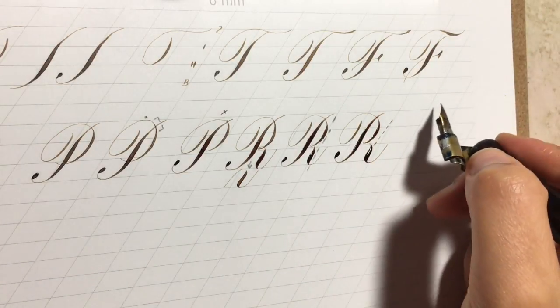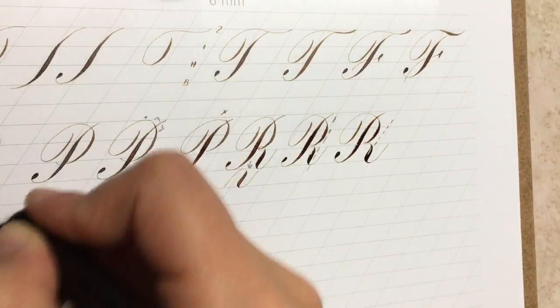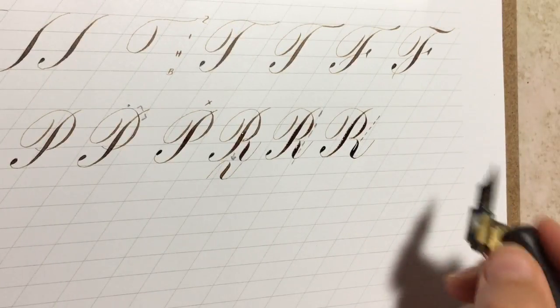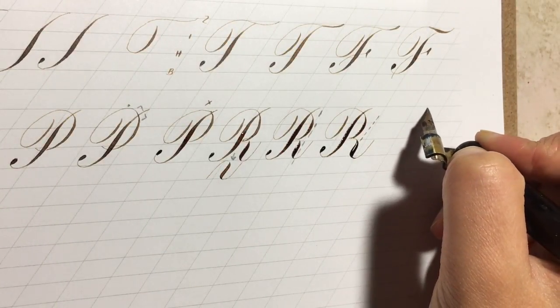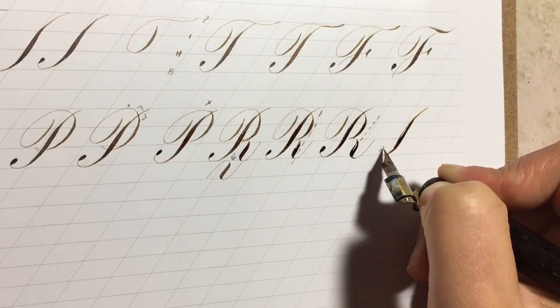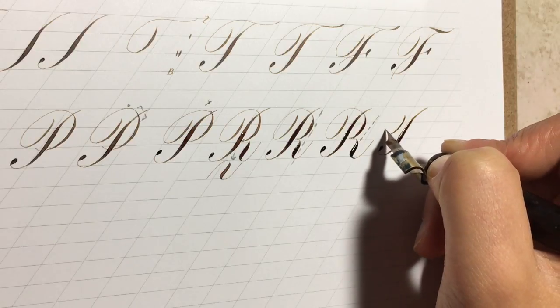Okay, the last letter in this grouping with this shape in common is the letter B. It starts the exact same way as the other ones.